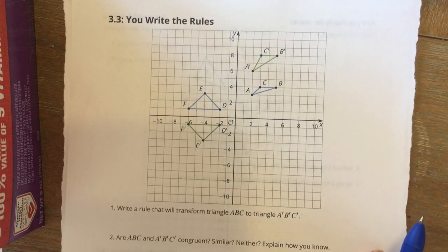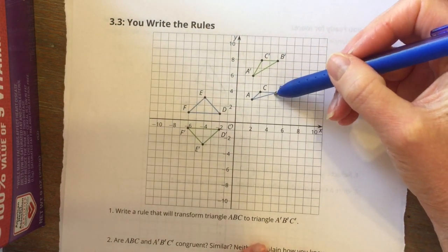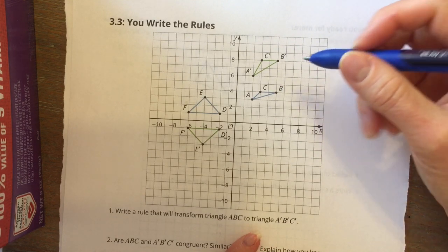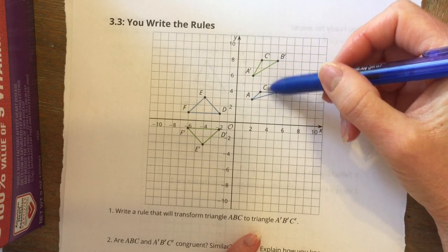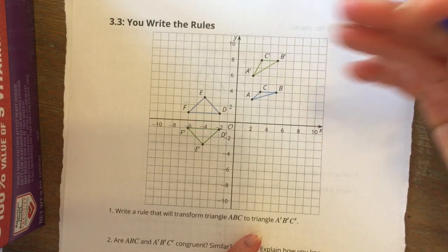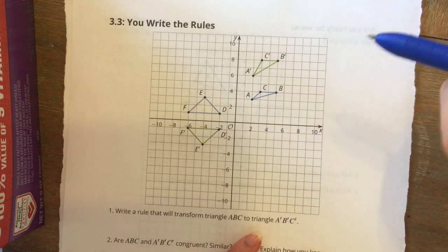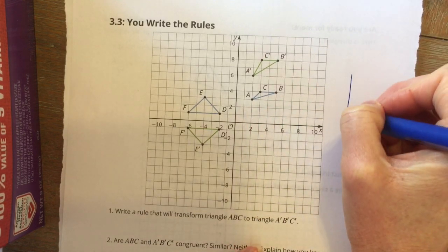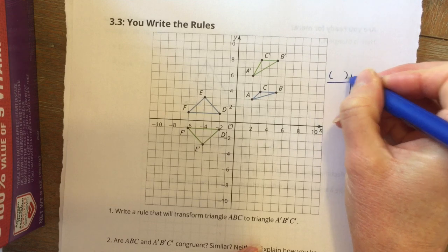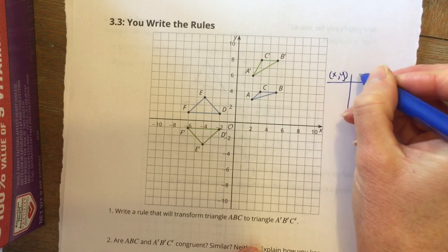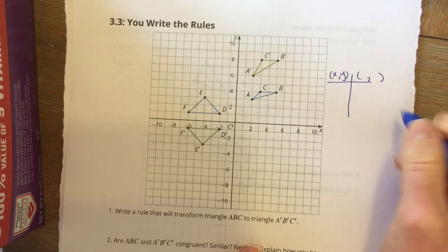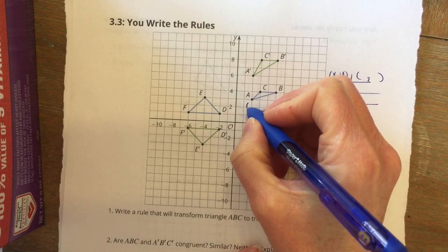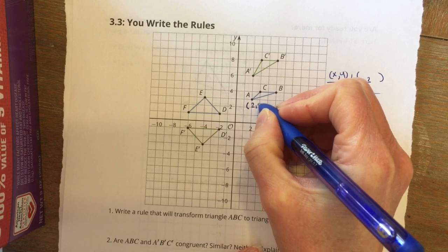Explain how you know. So looking at this transformation, I can tell when I look at it, they are not congruent. They also don't look like they might be similar. I'm not sure this looks twice as big or not. So why don't we look at the coordinates and see if that will help us? So just like when we make a table in the first 2 lessons, we would have our XY column, and then we'd have our other column. Let's look at our 3 coordinates to help us make a decision. So for example, A is 2, 3.